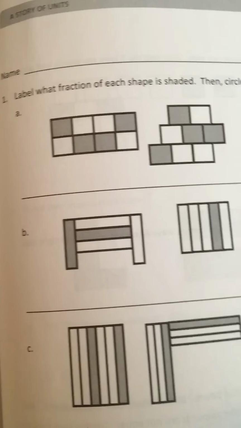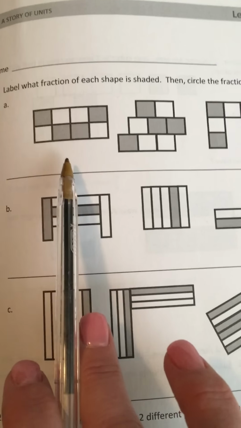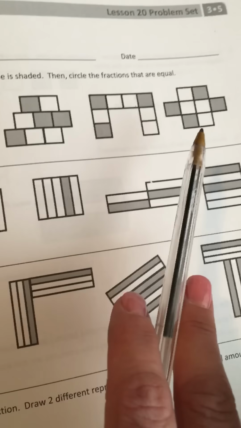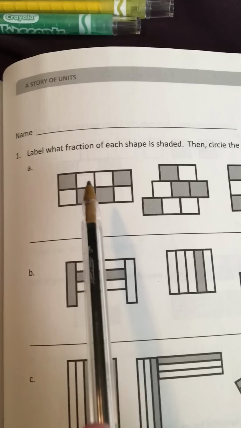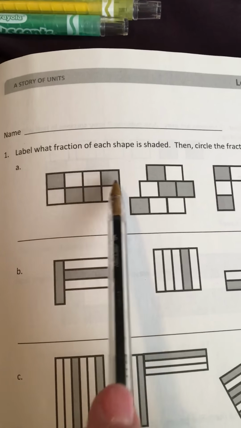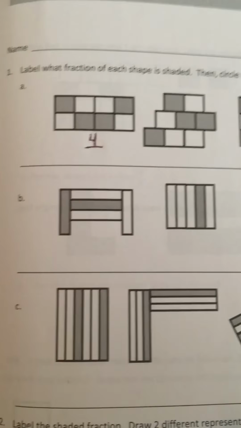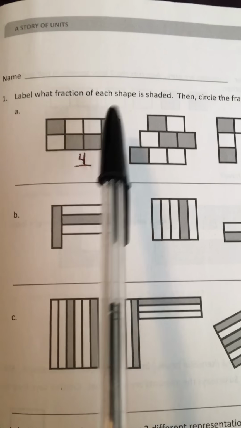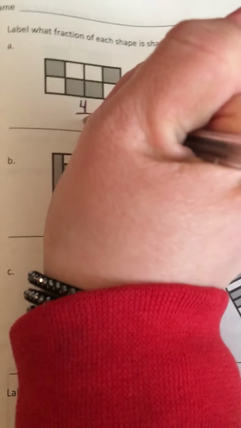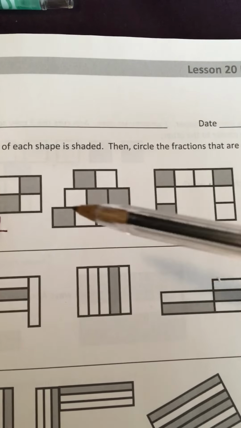Okay, so basically each one all the way across, I'm just gonna write it below it, what fraction is shaded, and then second step, circle the ones that are equal. So that should be pretty simple. So here, 1, 2, 3, 4 are shaded. Remember the numerator is how much is shaded, and then how many are there total? 2, 4, 6, 8. So 4/8 are shaded.